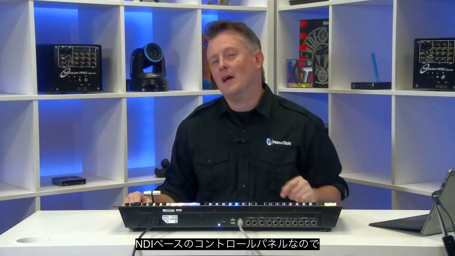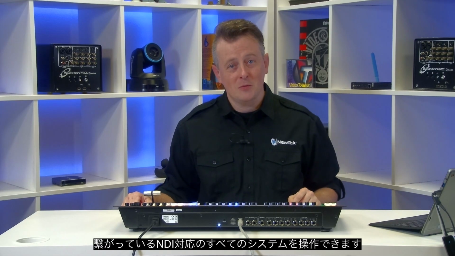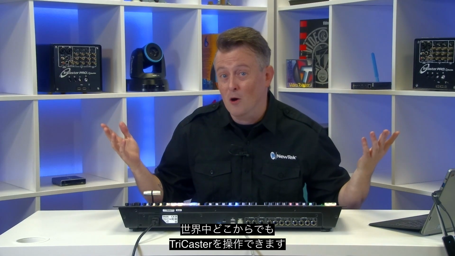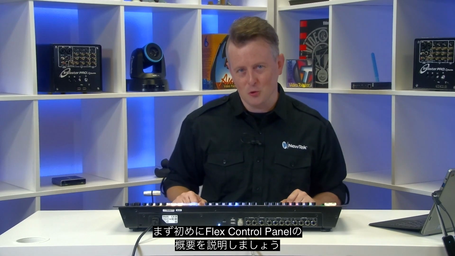Now this is an all NDI based control panel, which means that anything coming in or out of this system is all being brought to you via NDI. So simply plug in the power cable, the network cable, and you can now control any TriCaster on your network from wherever you want. So before we get into some of the nitty-gritty details, let me show you a basic overview of the Flex control panel.